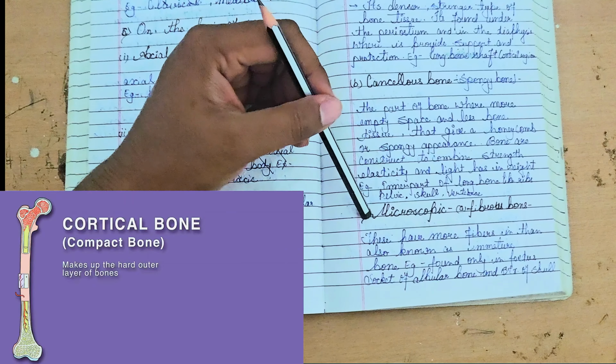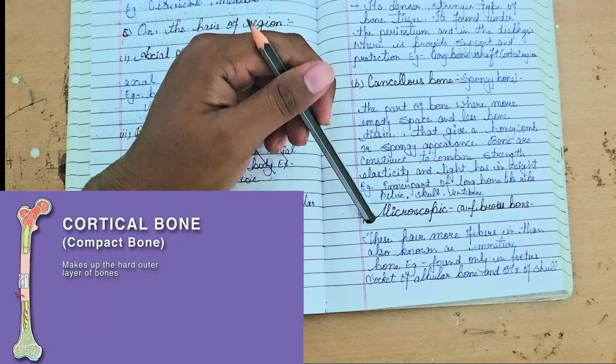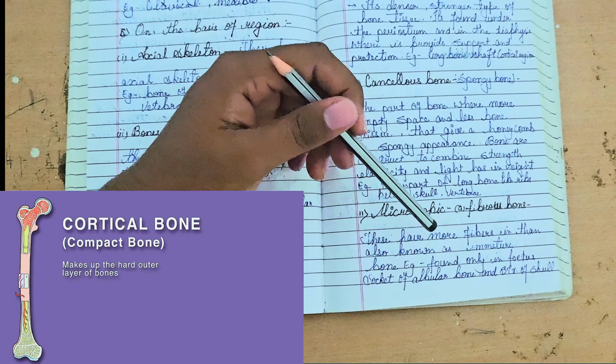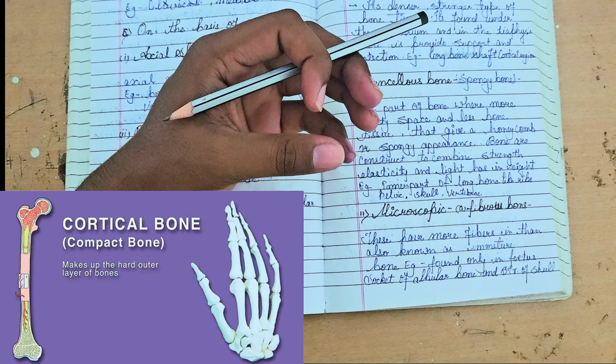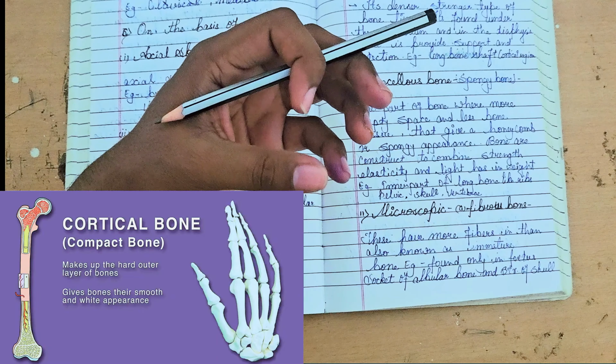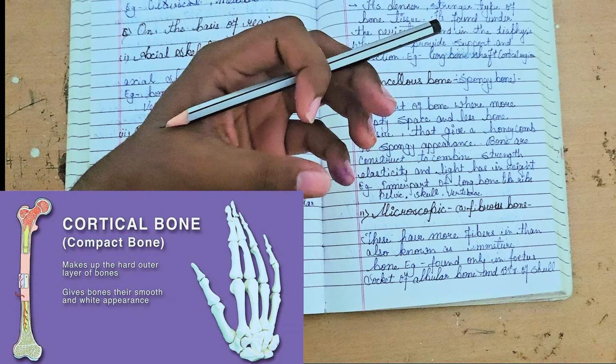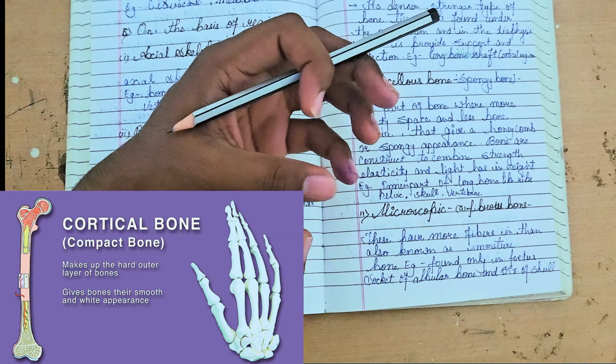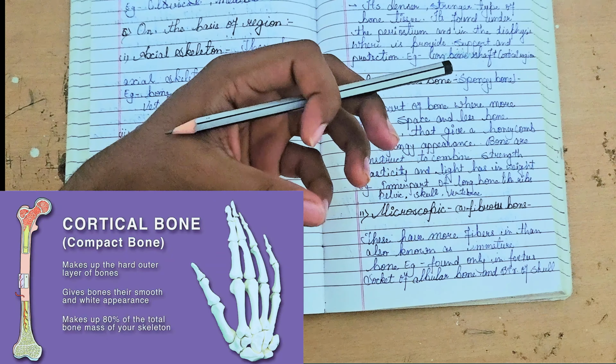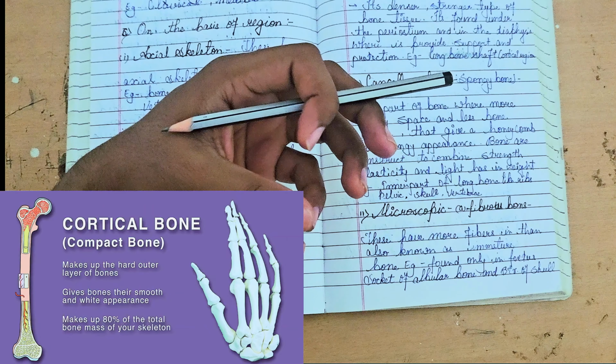Now second is microscopy. Fibrous bone has more fibers in it, also known as immature bone, found only in the fetus, tooth socket, or alveolar bone and the structure of the skull. So during the development of the child in the uterus, all of the bones come in as microscopic or fibrous bone.